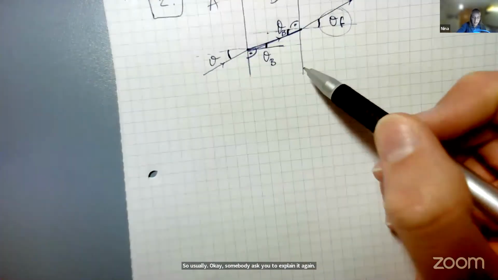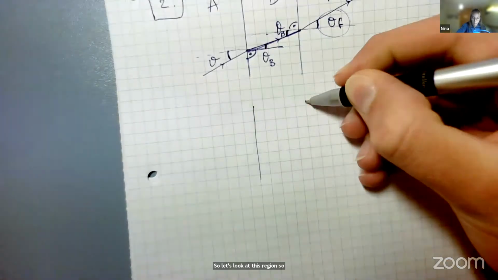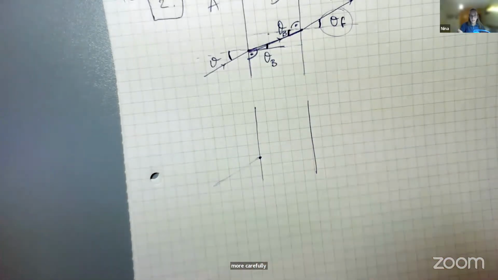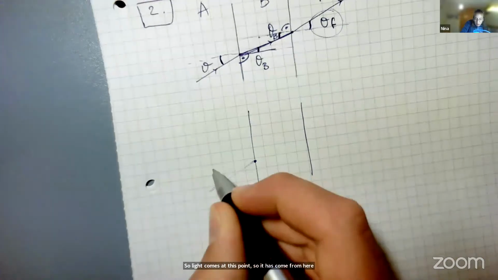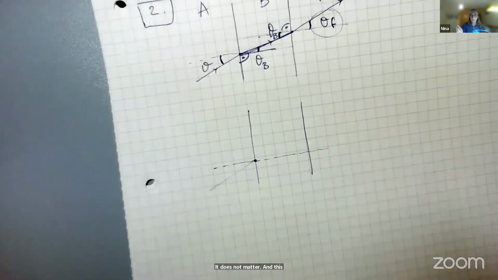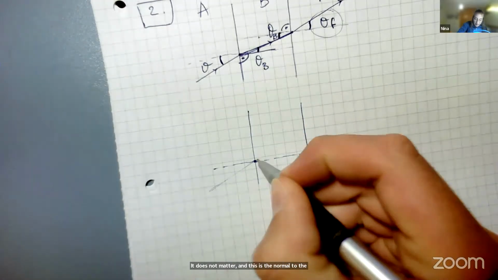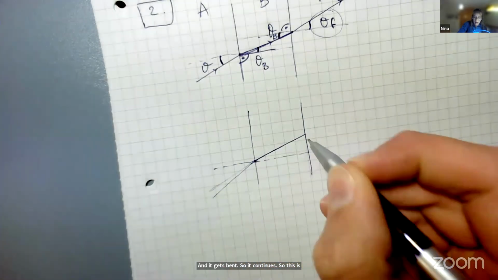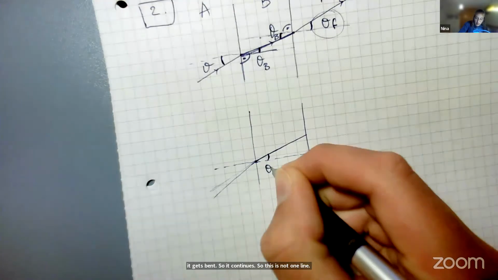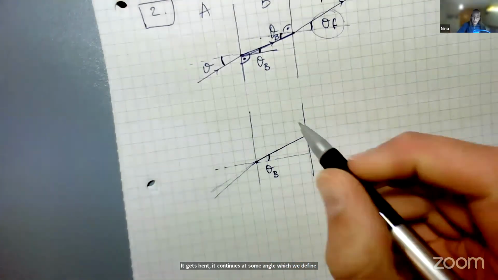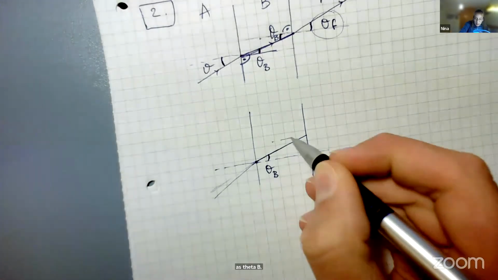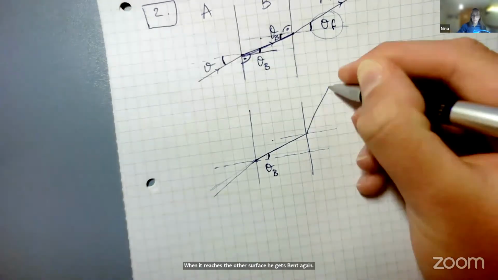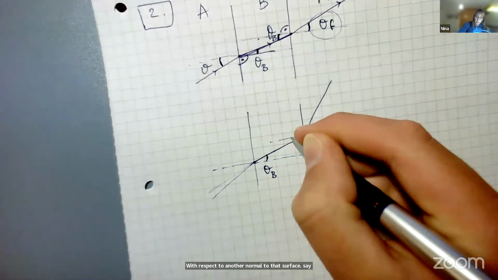So let's look at this region. So this is region B a bit more carefully. So the light comes at this point. So it has come from here. It doesn't matter. And this is the normal to the surface, because this is how we define angles, right? And it gets bent. So it continues. So this is not one line. It gets bent. It continues at some angle, which we define as theta B. When it reaches the other surface, it gets bent again with respect to another normal to that surface. And say it bends like this. Again, it doesn't matter. And we're looking for this angle.